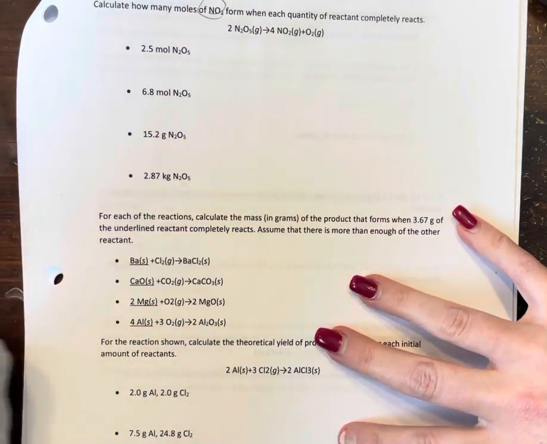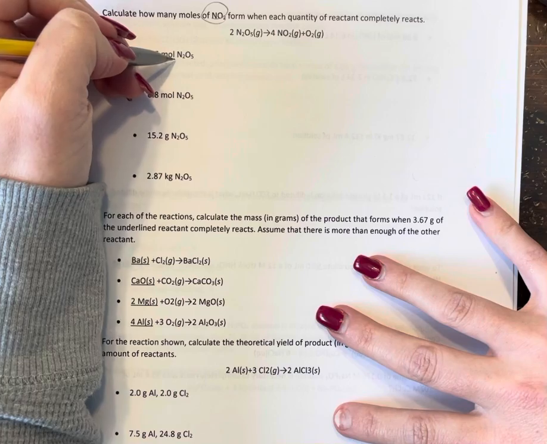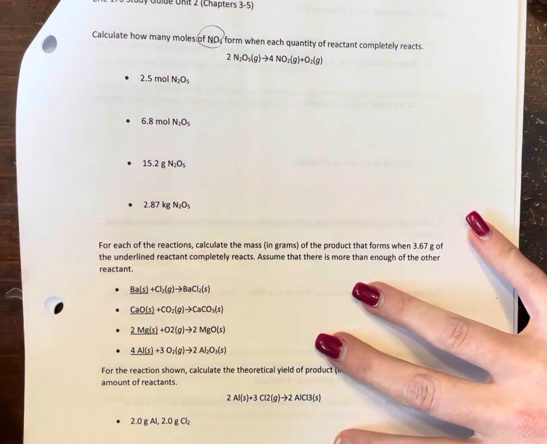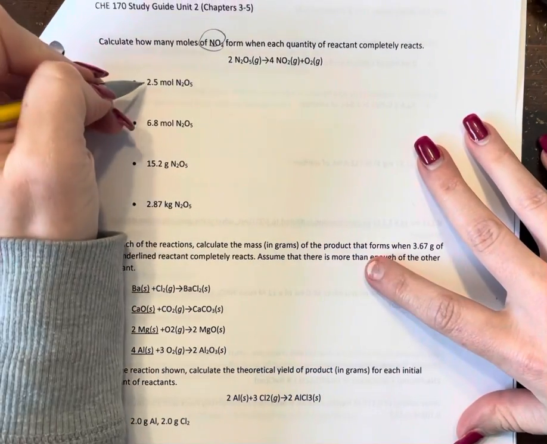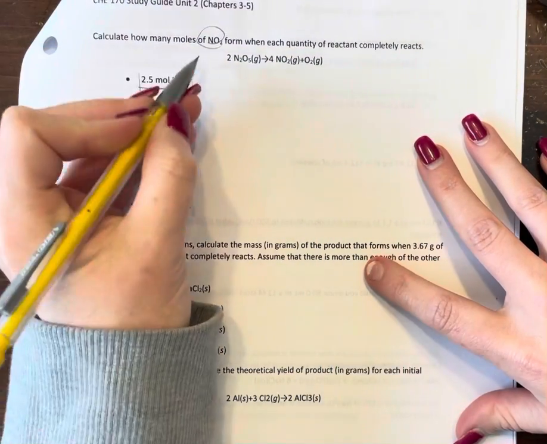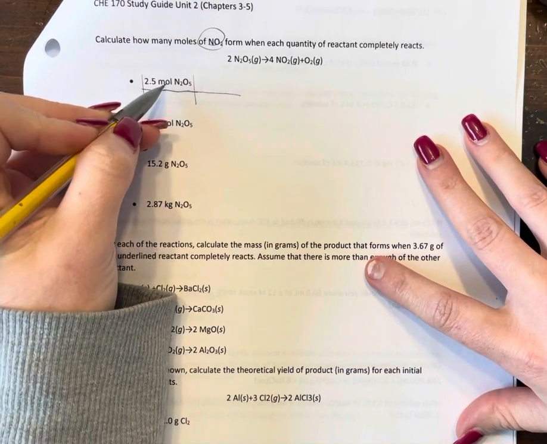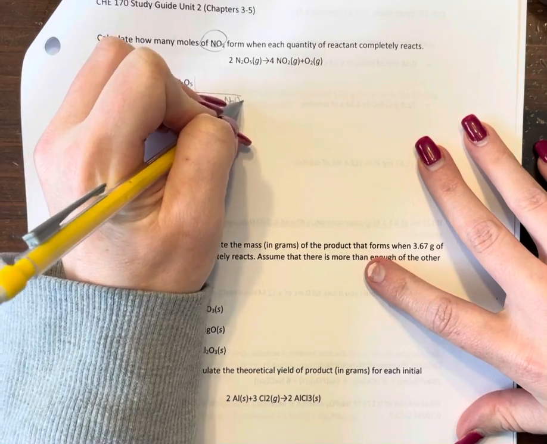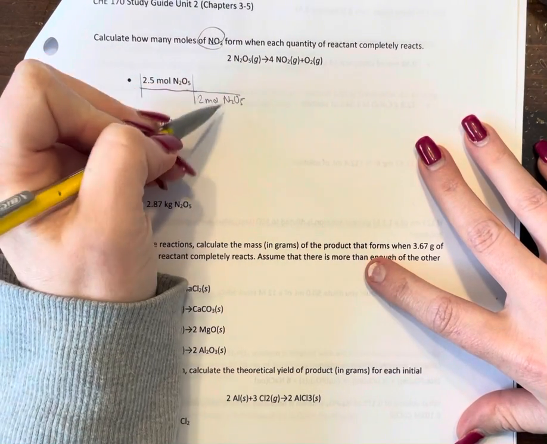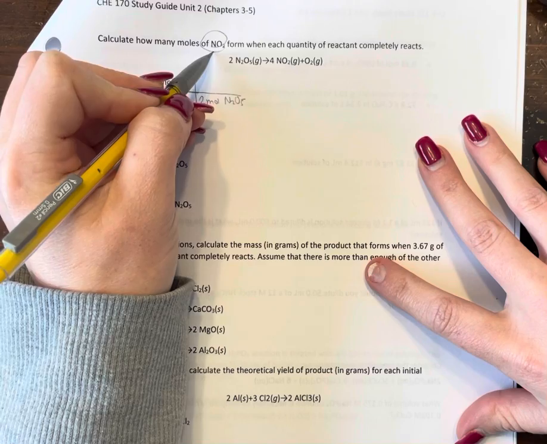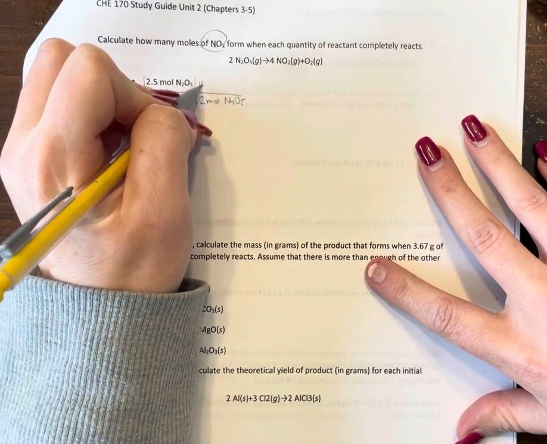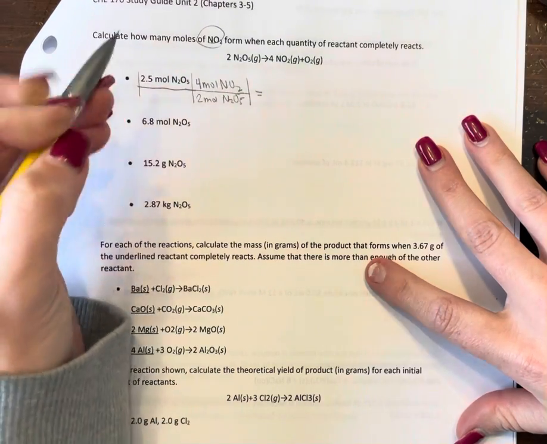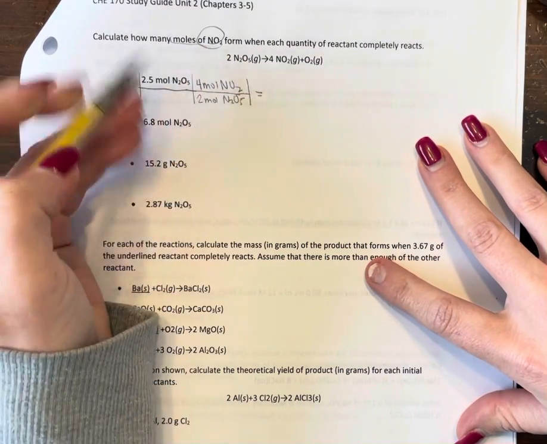So the important thing to remember is before you can change substances, you have to have a balanced equation and you have to be in moles. We're already in moles, so that's a good start. Once we're in moles, we can change substances using the balanced equation. So 2 moles of N2O5, and then you go to whatever it tells you. NO2, there's 4 moles of NO2. And this just says moles of NO2, so we can stop there.